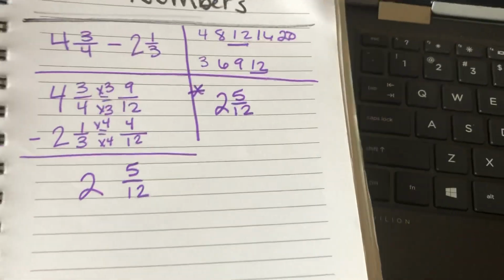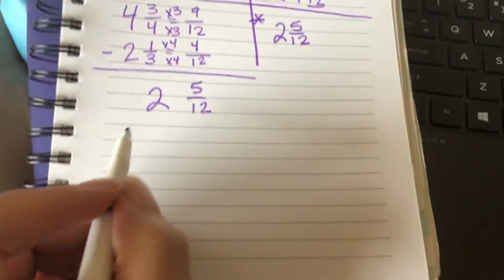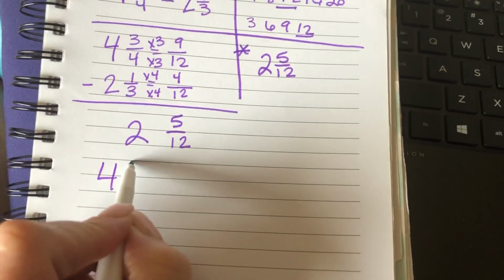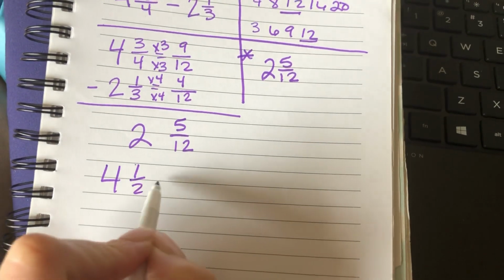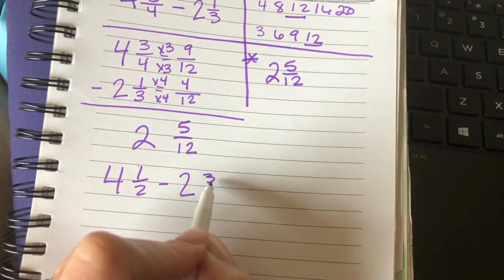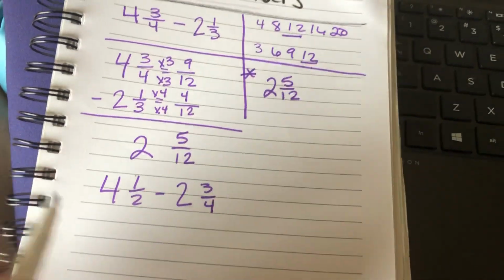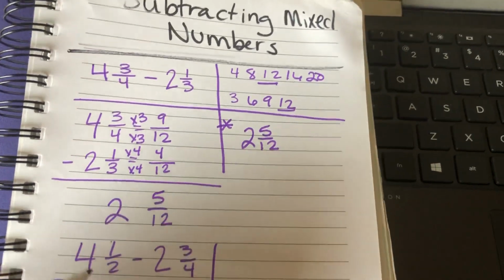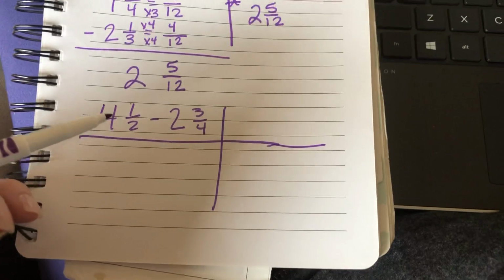Now, pardon me, what if we get to a problem where we have to subtract a fraction and my fraction is smaller.